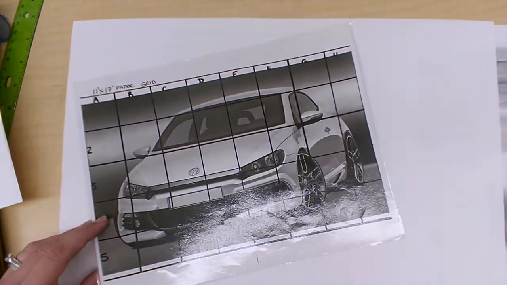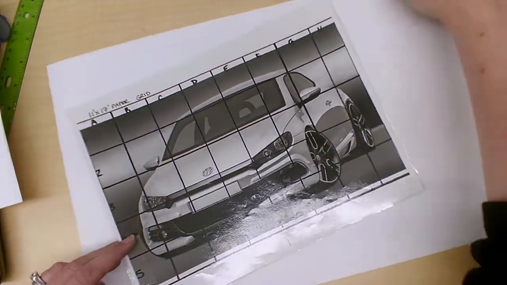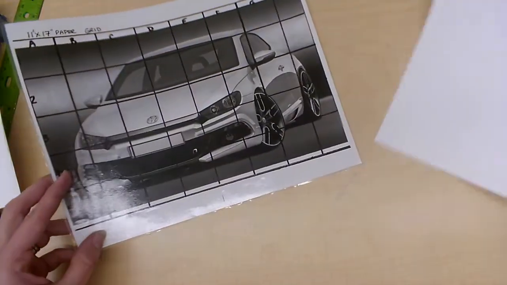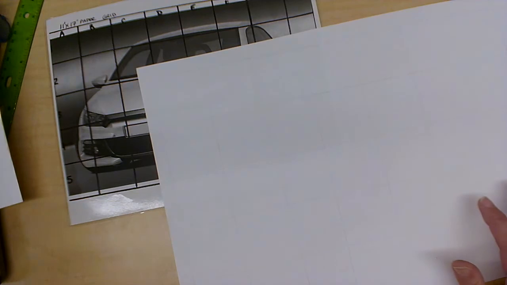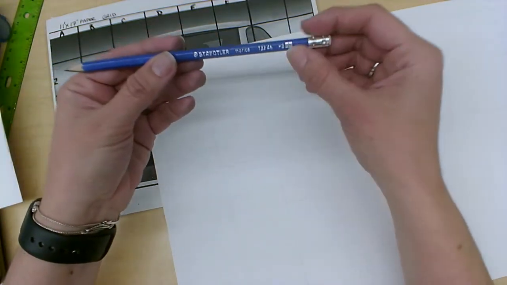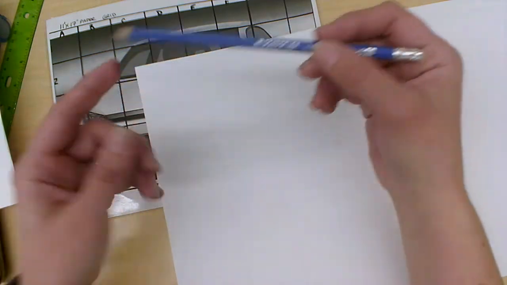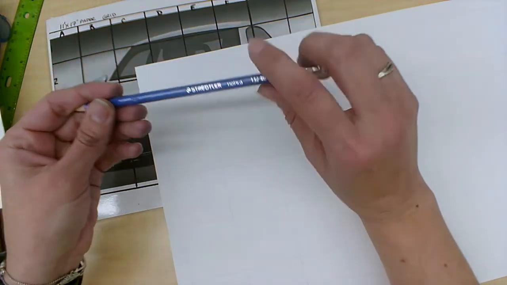We have a bin that you can choose from. I don't know if we're going to have enough time to choose your own, but for this exercise, we're probably going to just choose the ones from the bin, and we're going to use an HB pencil, okay? HB pencil right there. Not a lead pencil, only HB pencil.